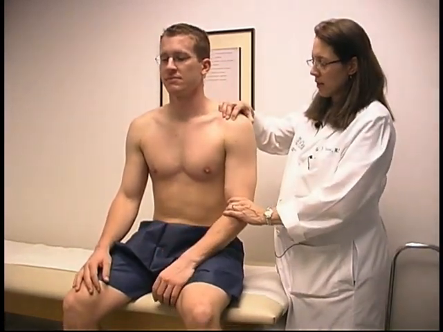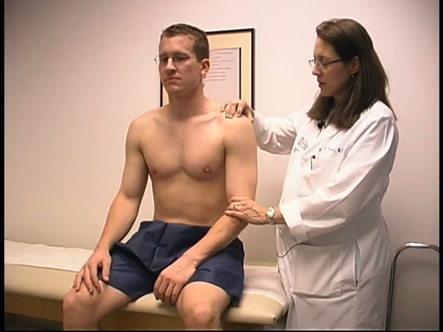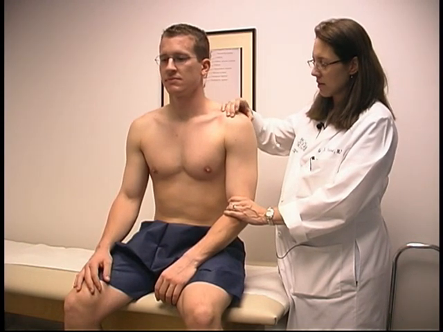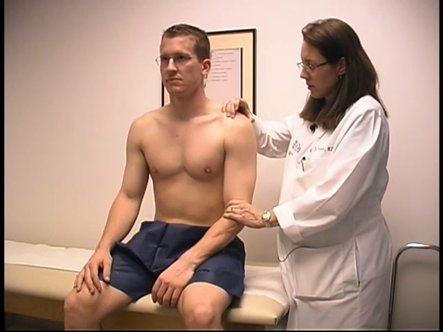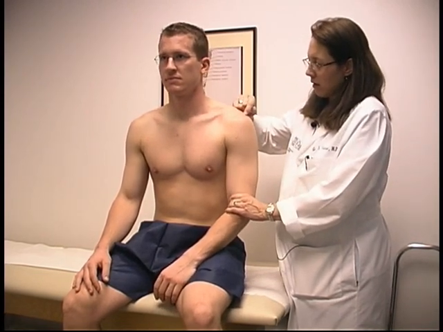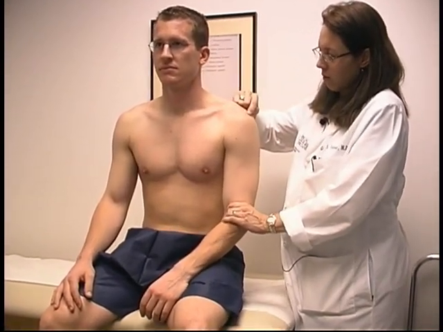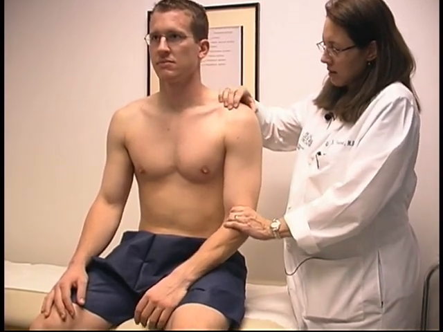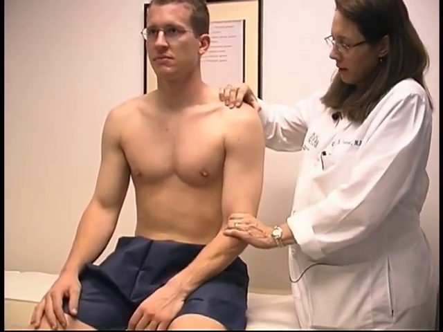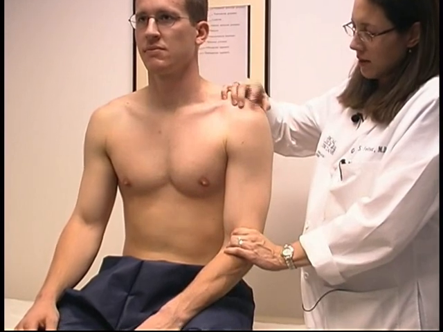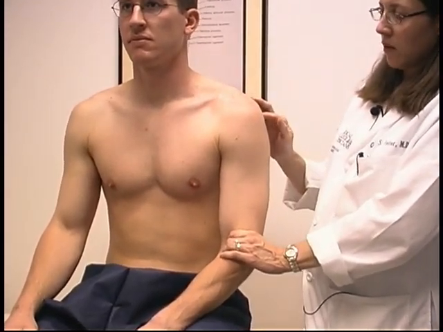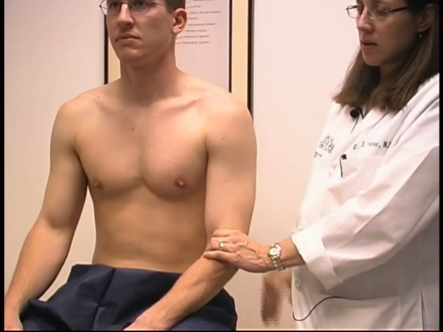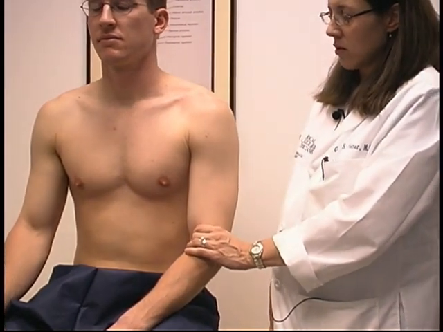Next test for multidirectional instability or generalized instability is called a sulcus test. And what we do is we apply an axial load to the humerus and look as it pulls away from the acromion. And these tests are graded. 1 is where you can pull it just enough to see an indentation, as we do here. 2 is pulling it 50%, and 3 is a complete inferior dislocation of the shoulder.